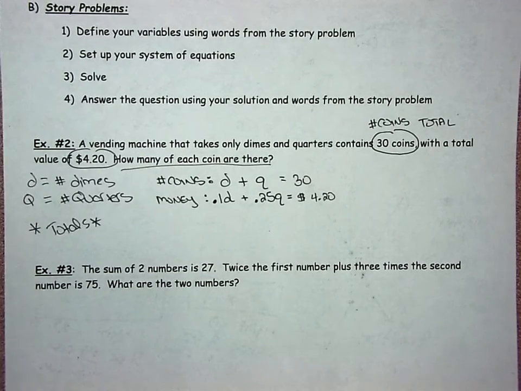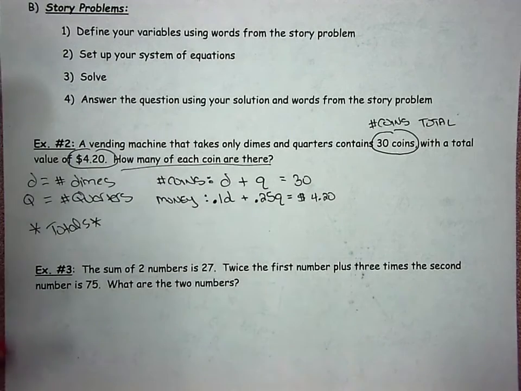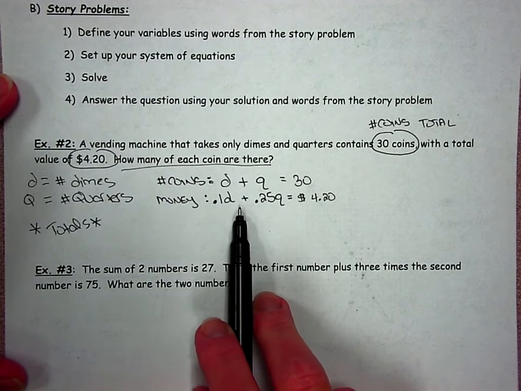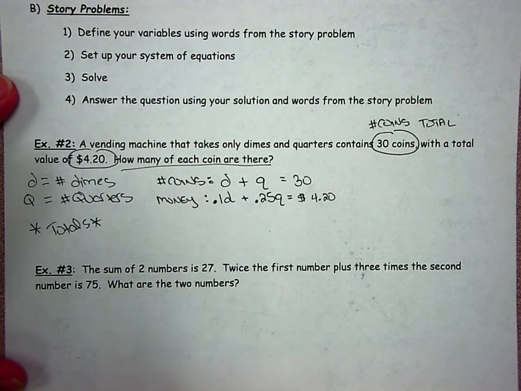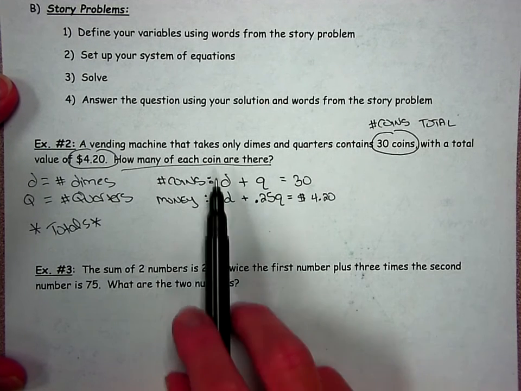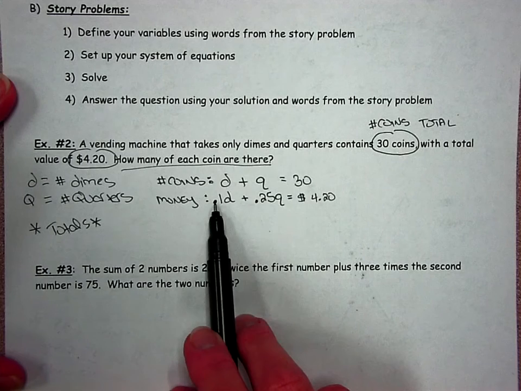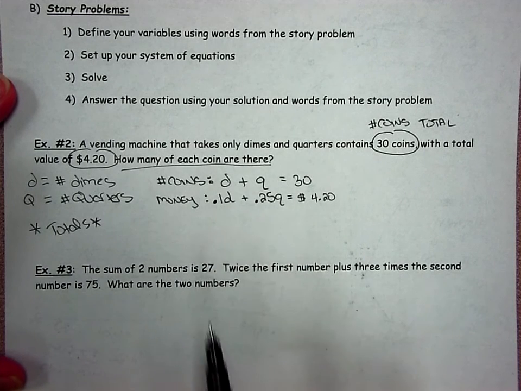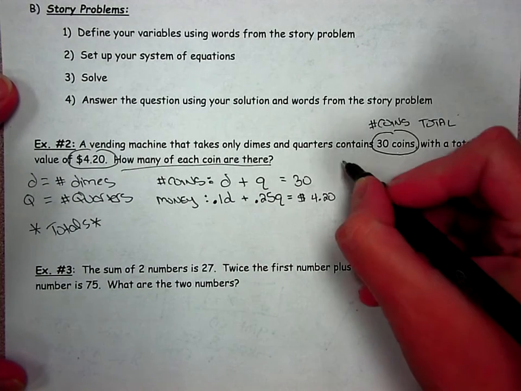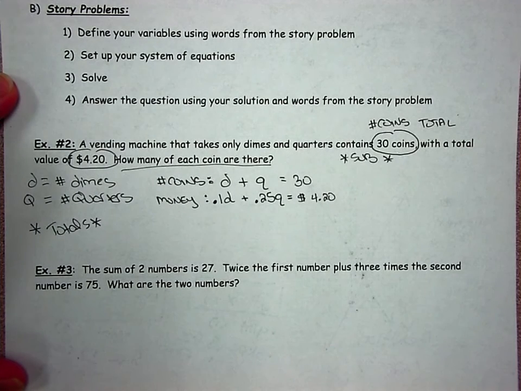I think on the test we're only going to request that you set it up. However, the bonus is probably for you to solve it. All right, so let's go ahead and solve this. You have two choices here: substitution or elimination. My coefficients are 1 and 0.1 and 0.25. I think elimination would be a harder idea. I think that substitution would really be much easier on this.